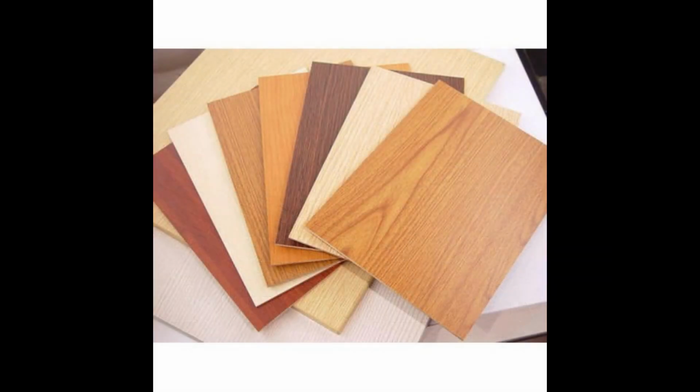Plywood is a composite material manufactured from thin layers or plies of wood veneers that are glued together with adjacent layers having their wood grain rotated up to 90 degrees to one another. It is an engineered wood from the family of manufactured boards, which includes medium density fiber board, that is MDF, oriented strand board, that is OSB, and particle board or chipboard.